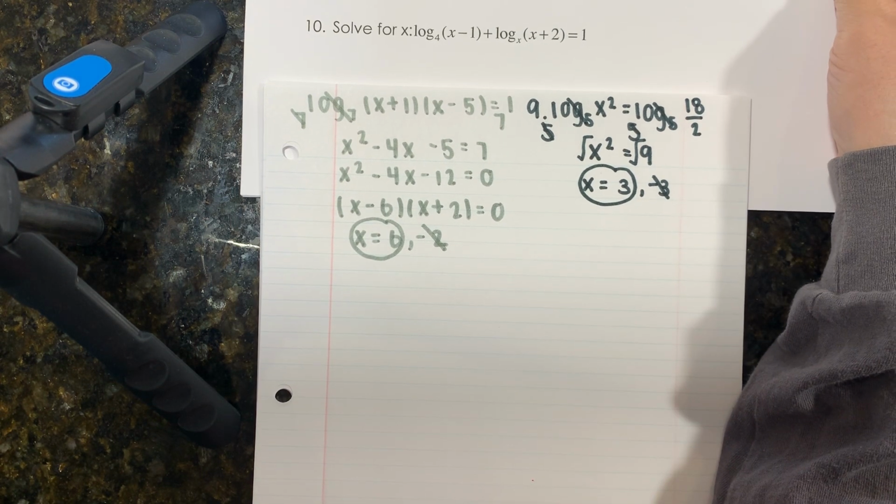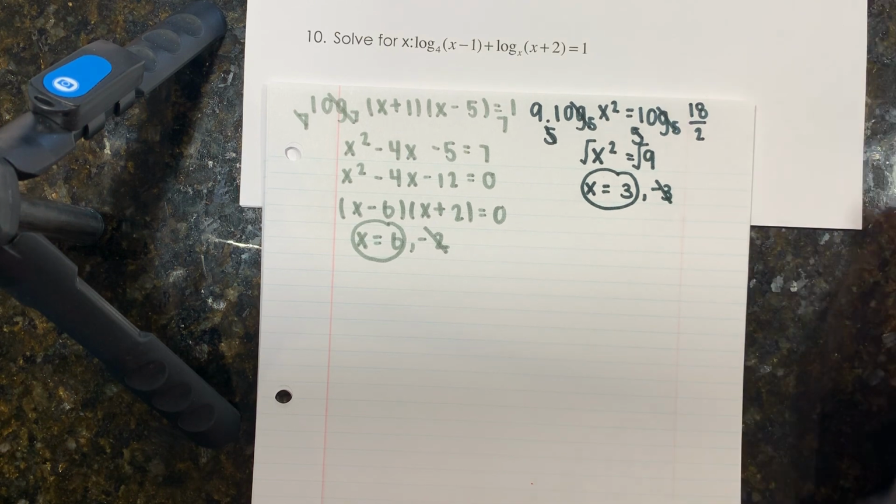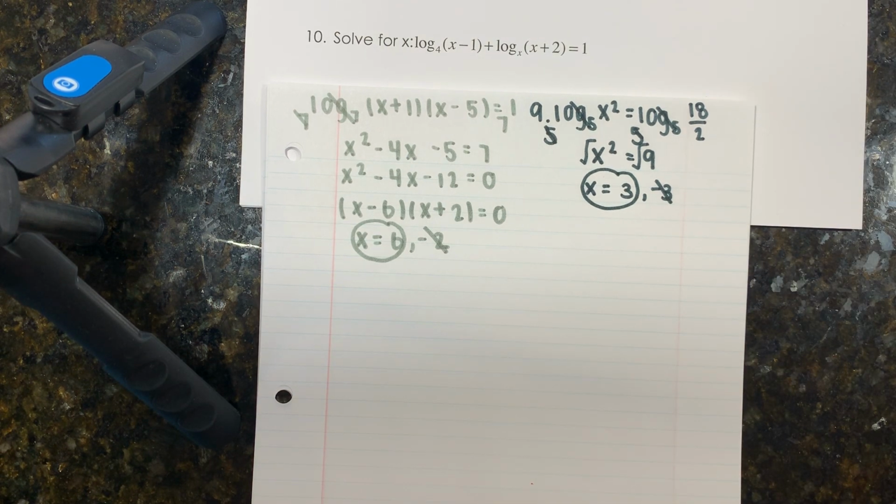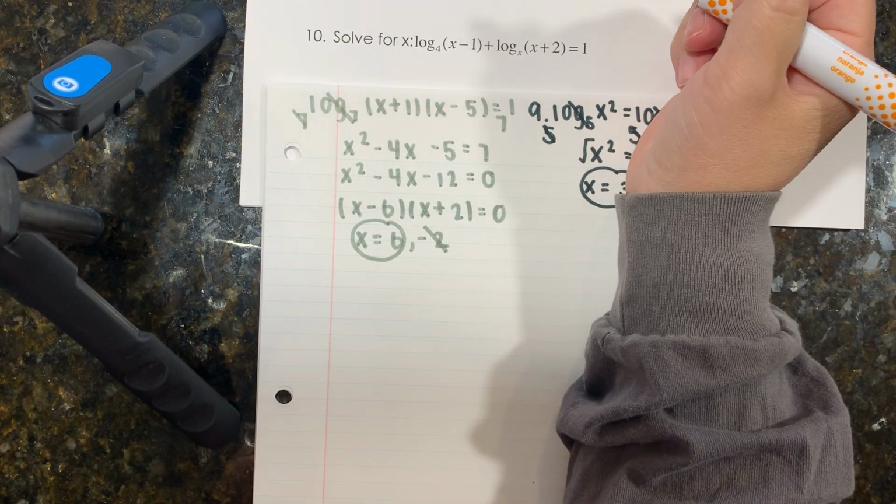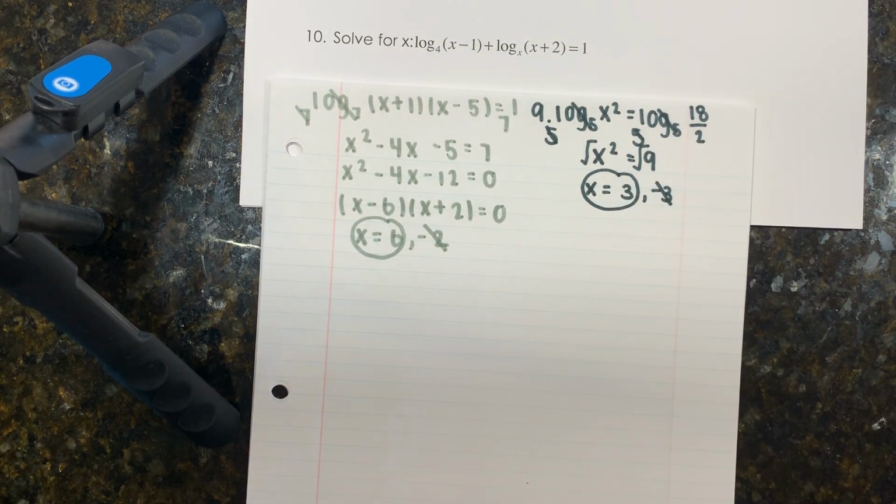Now we're going to look at number 10. So again, try this problem first before you press play. So the first thing that I'm going to recognize is that I have a log on both sides and that there's a plus sign in between those two logarithms. But what I need to do is I need to combine those logarithms in order for me to be able to solve for x.